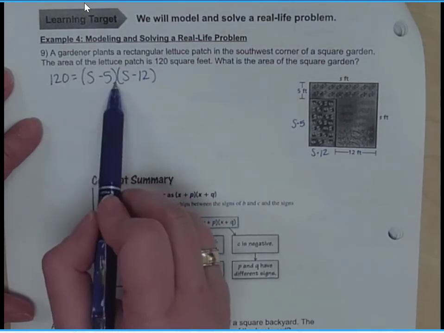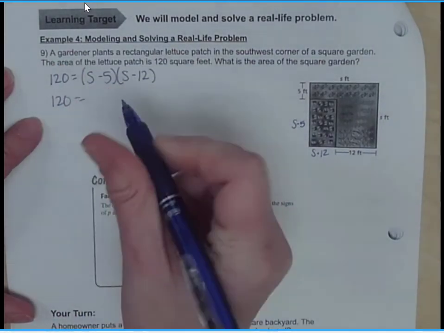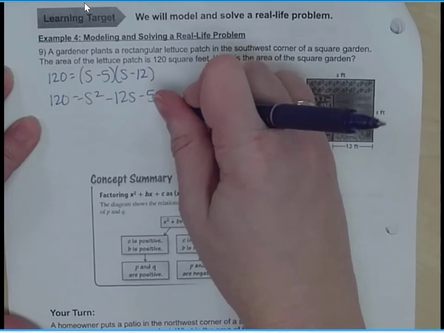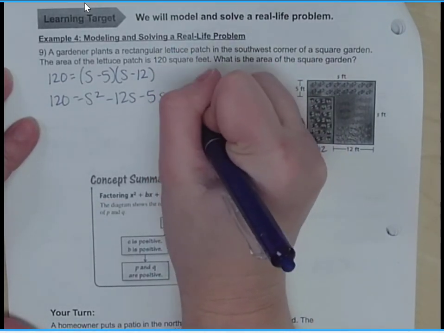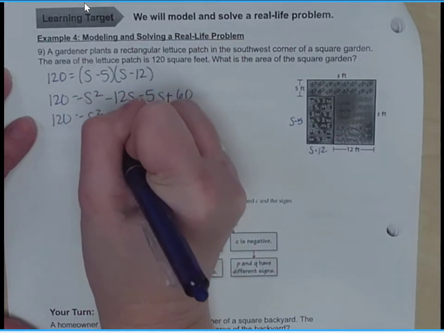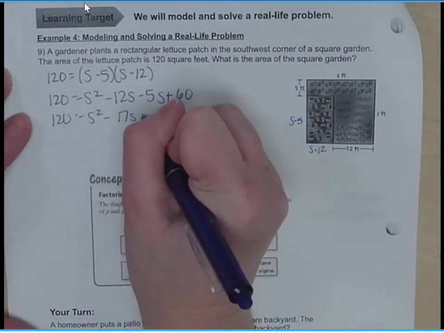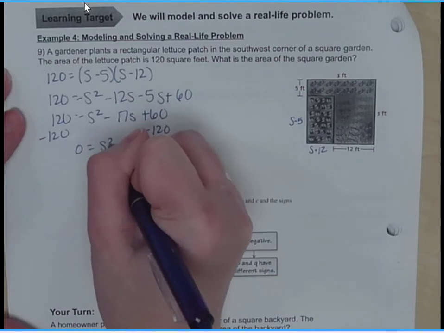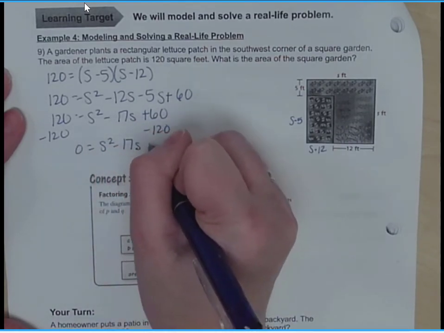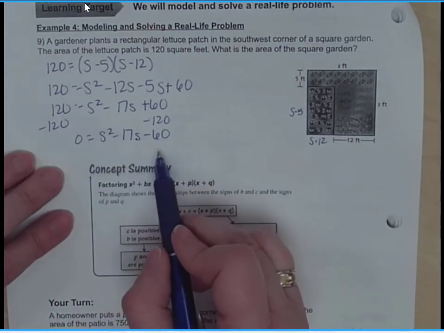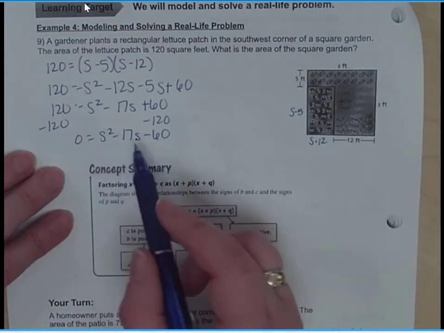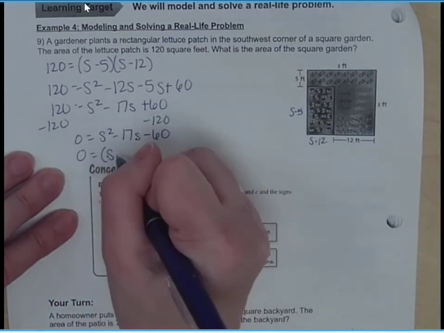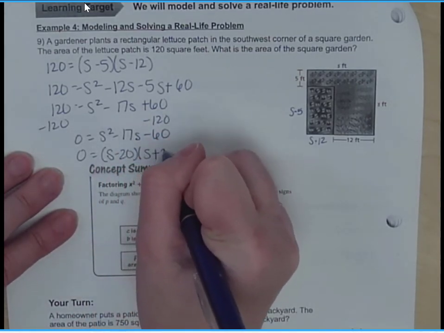So the first thing I'm going to do here is solve this. So I have S squared minus 12S minus 5S plus 60. I'm going to combine my like terms. S squared minus 17S plus 60. Subtract 120 from both sides. So 0 equals S squared minus 17S minus 20. So now I'm looking for a product of 20 whose sum is 17. That just turns out to be S, and I need a larger number that's negative. So S minus 20 times the quantity S plus 3.